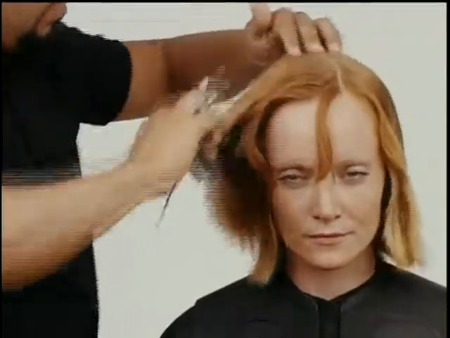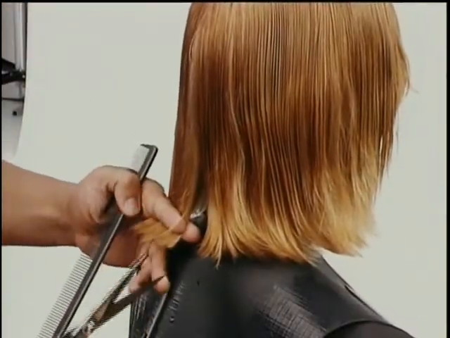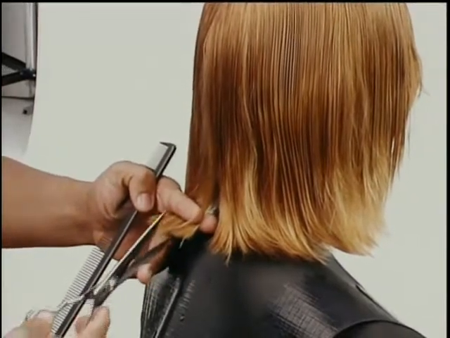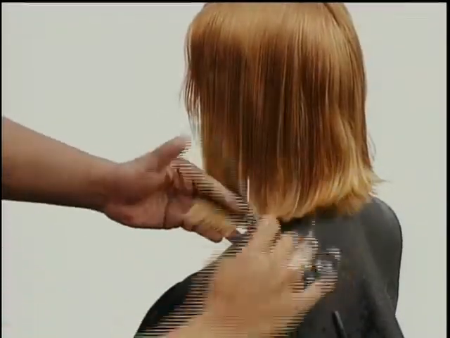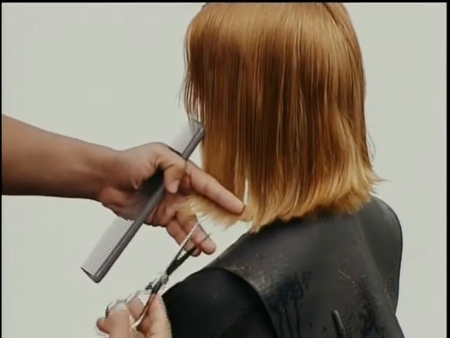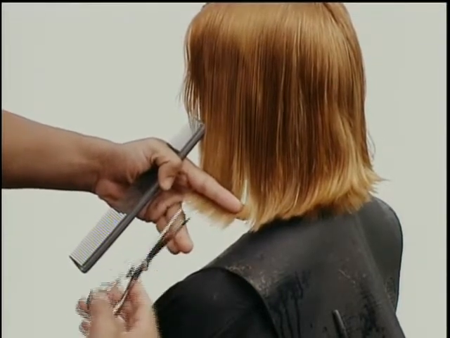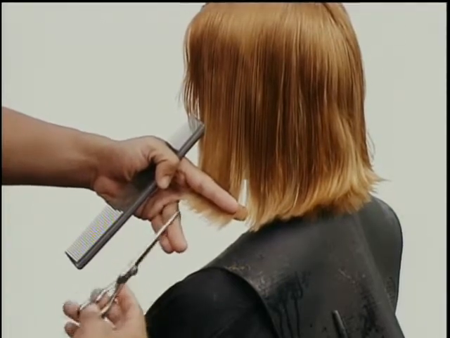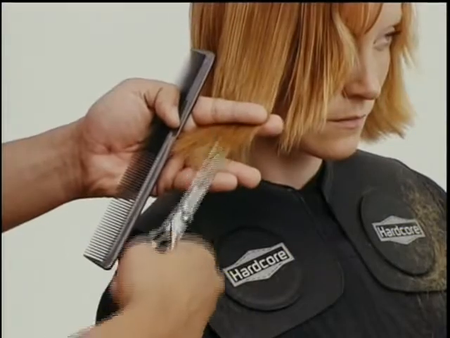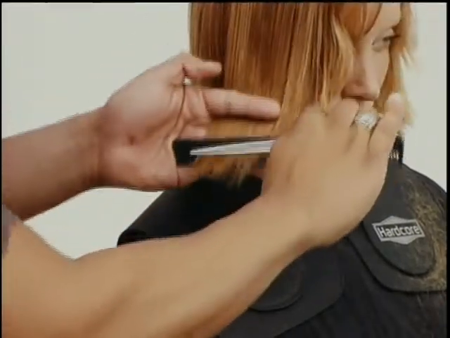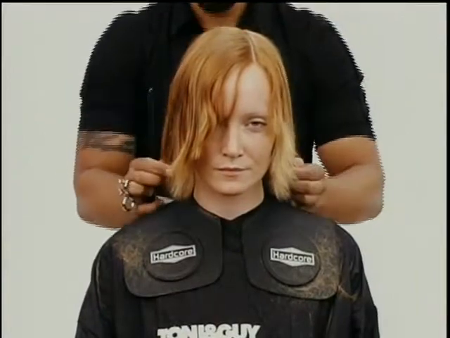Horseshoe sections are continued up the head and point cut in the same way until the natural parting is reached. Check balance.